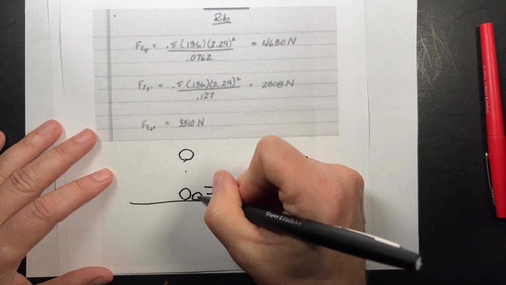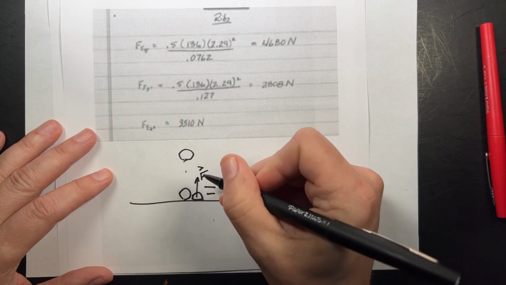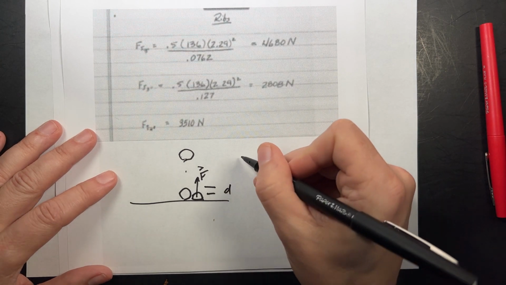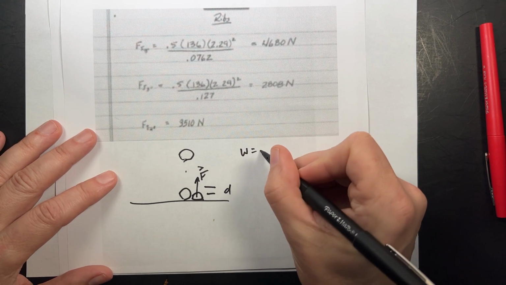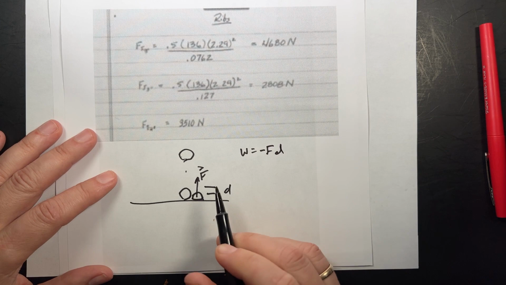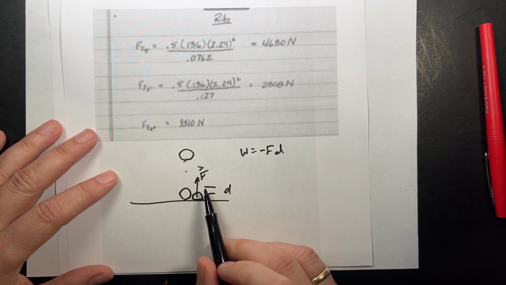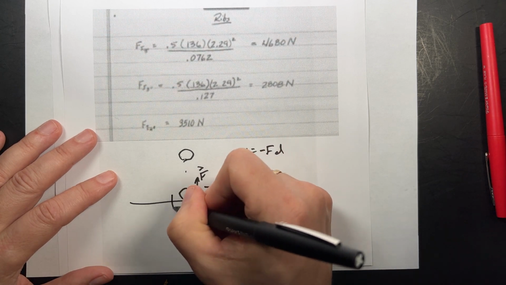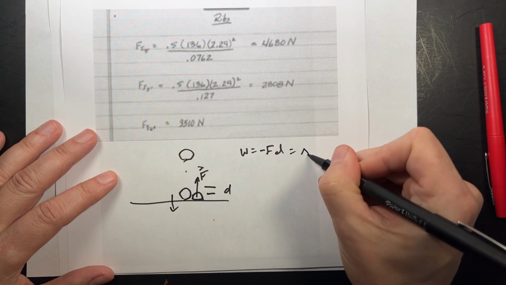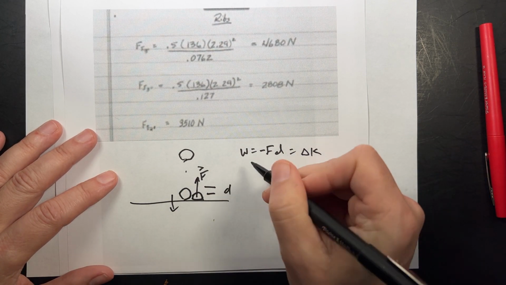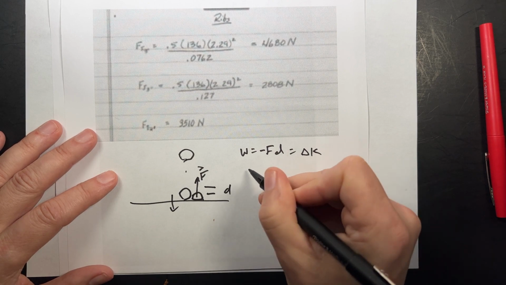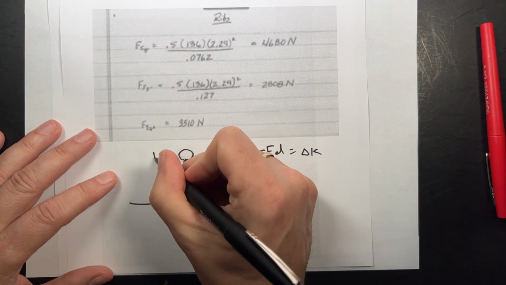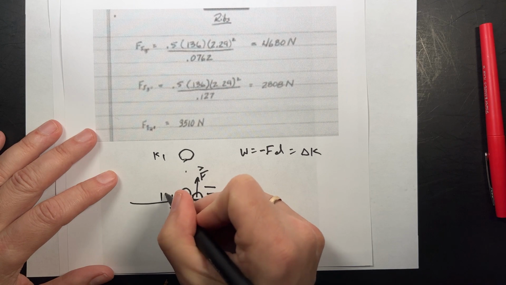And during that time, there's a force pushing up on the person. So the work would be negative Fd, right? Because if it's a constant force, work is the force times displacement, but they're in opposite directions because the distance is down. And that's going to be equal to the change in kinetic energy.